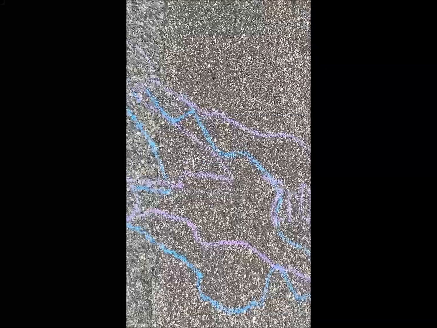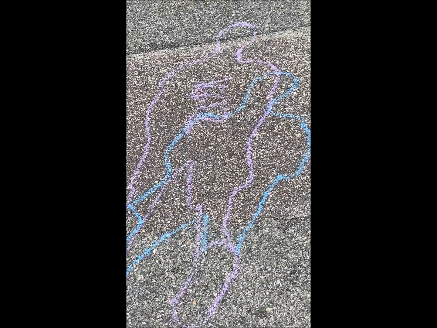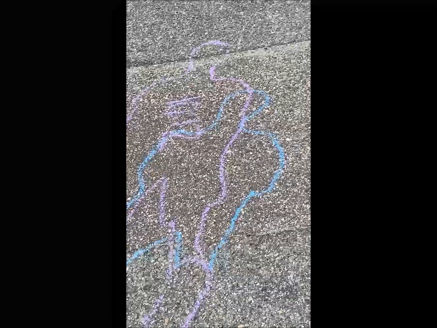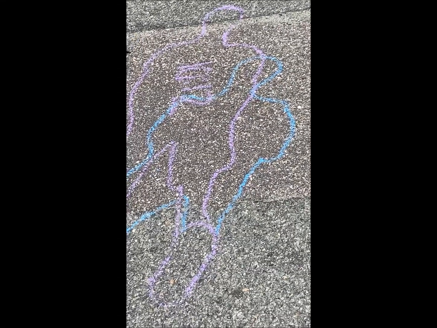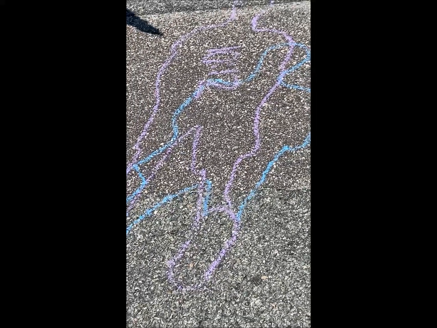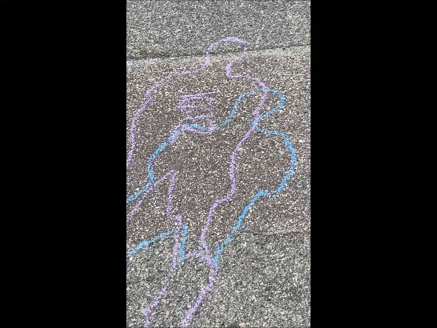So, what have we started to notice? We know that our object has remained constant, but as our sun has gotten higher in the sky, instead of getting bigger, I see that our shadow is actually getting smaller.